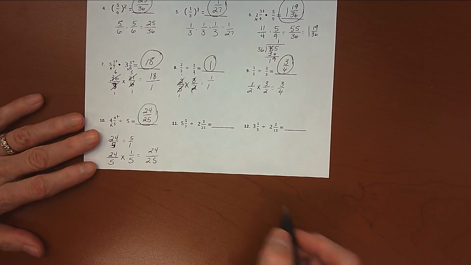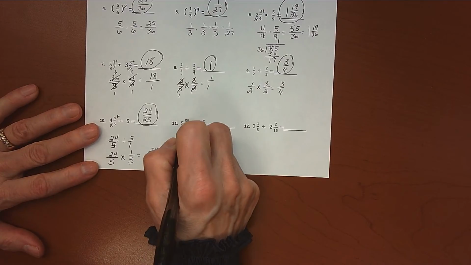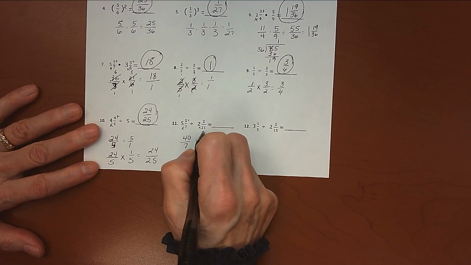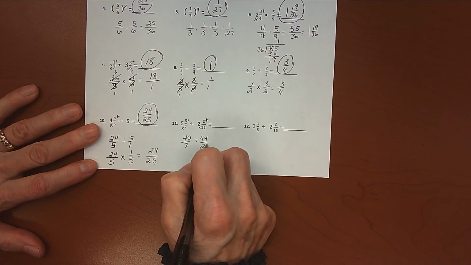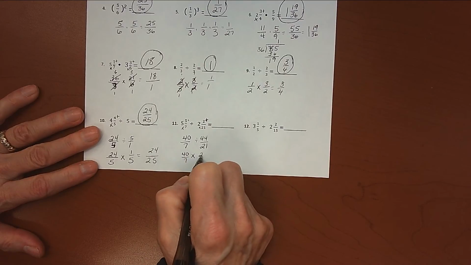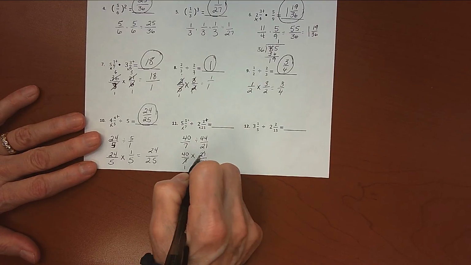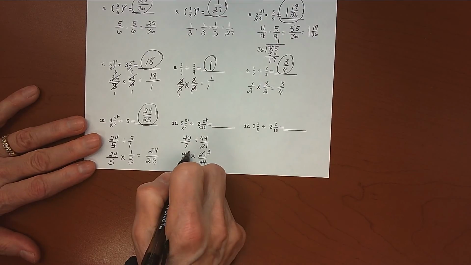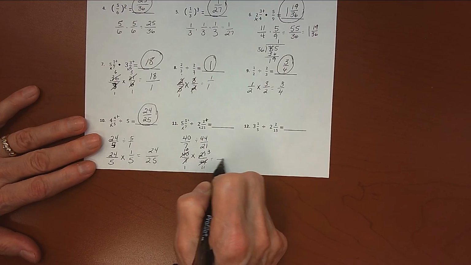Alrighty, next one. Not as complicated as they get here, guys. So 5 times 7 is 35, plus 5 is 40 over 7, divided by 2 times 21 is 42, plus 2 is 44 over 21. Keep the first fraction the way it is, change the operation, flip the second one. All right, 7 divides into 21 3 times and into itself once. These can both be divided by 4, so 40 divided by 4 is 10, 44 divided by 4 is 11.